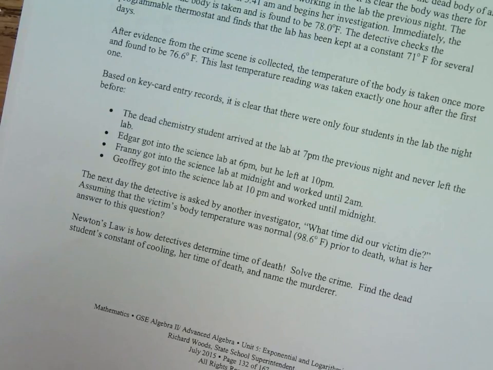Who goes to school at midnight? They'll murder Franny. College students go to school at midnight a lot. They don't live on a normal clock that we do.